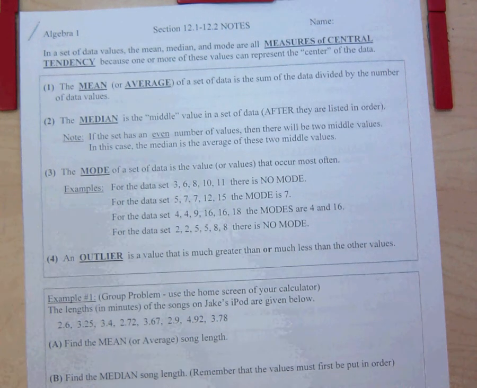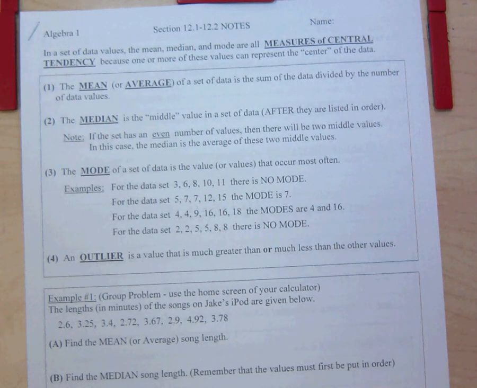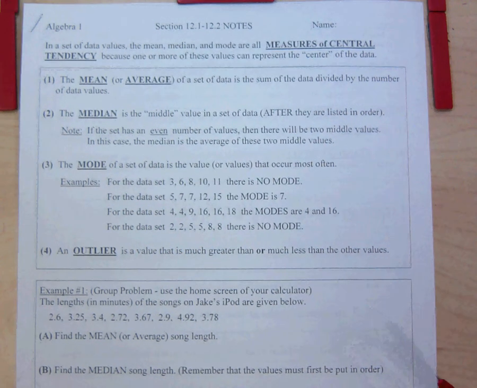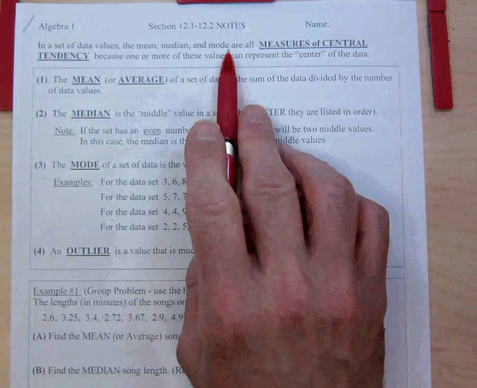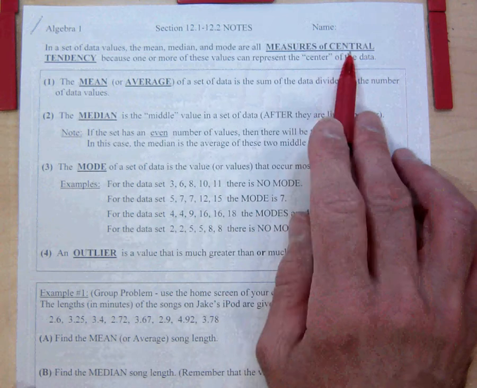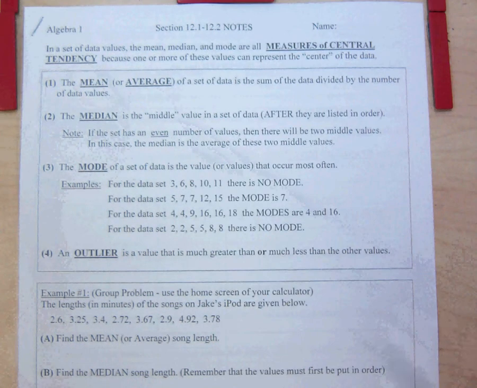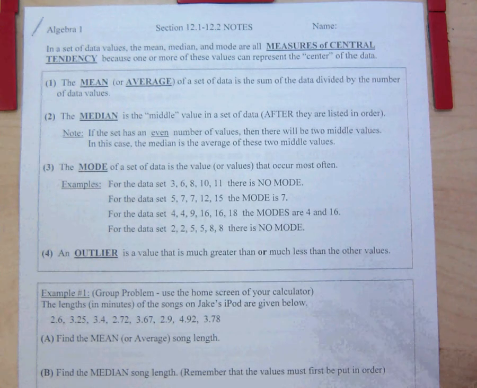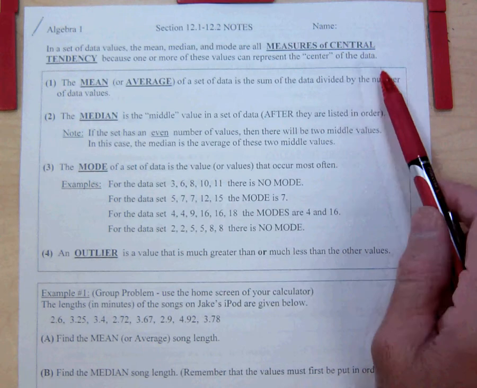Okay, so we're going to be working with sets of data values here. And the first thing we're going to talk about is the mean, the median, and the mode. Those are all called measures of central tendency, because one or more of those values can often represent the center of the data.